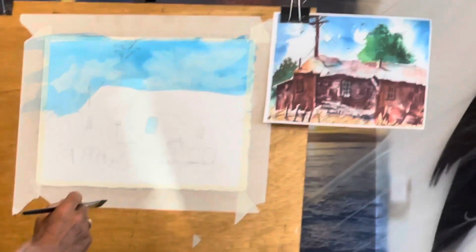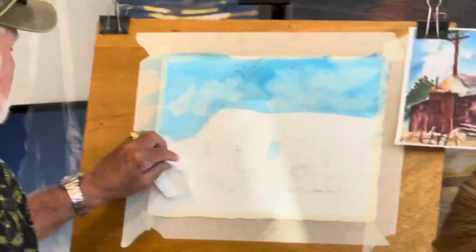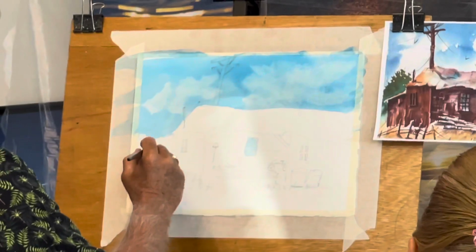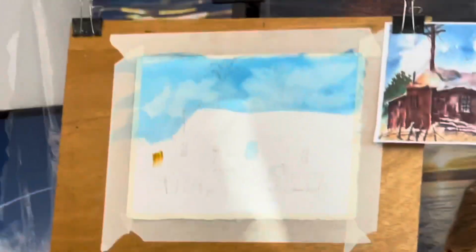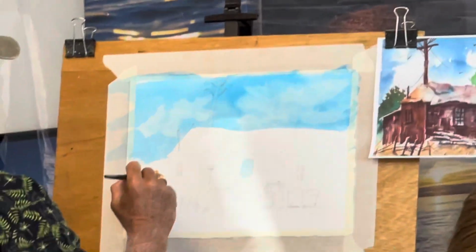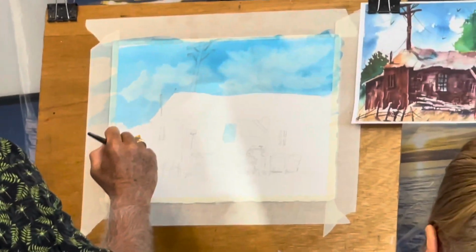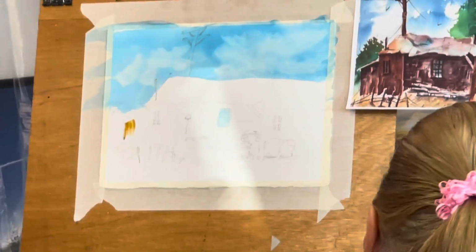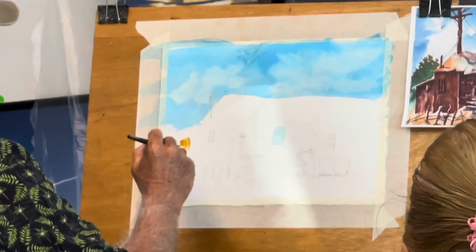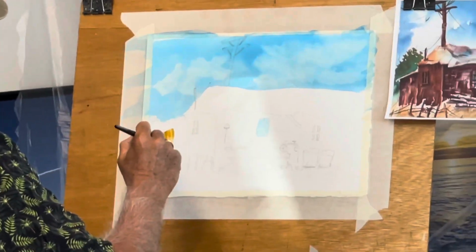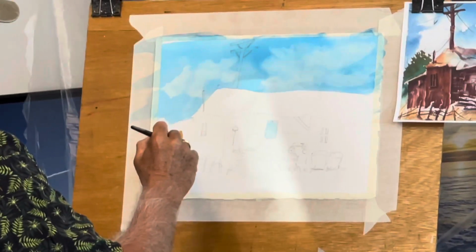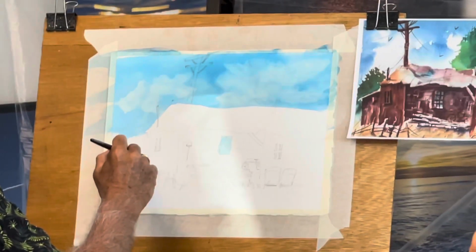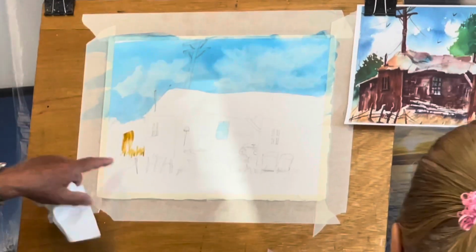So I'm gonna start at the top, right here. There's a bead of water, I don't want that. And I'm gonna dry brush it. And I'm gonna bring it down. Okay, here's the brushwork I was talking about. See that?